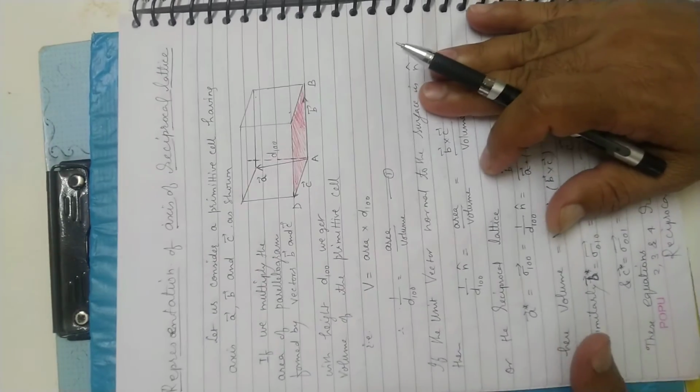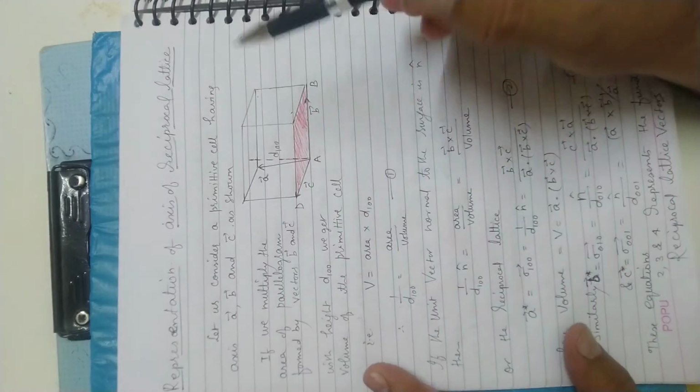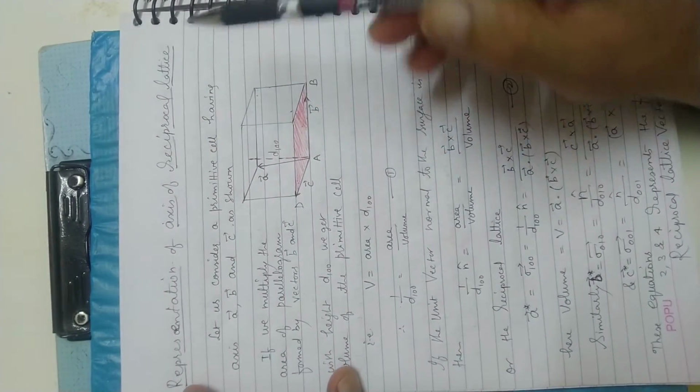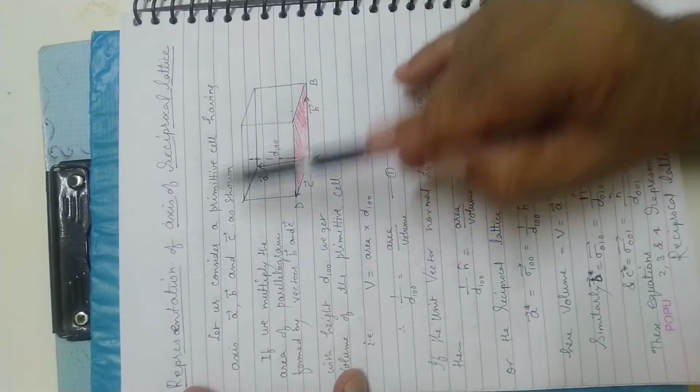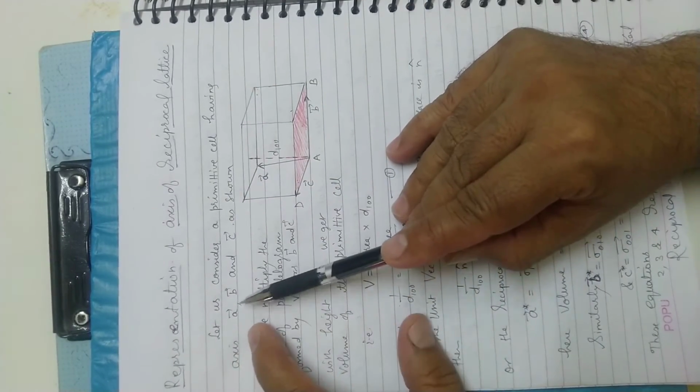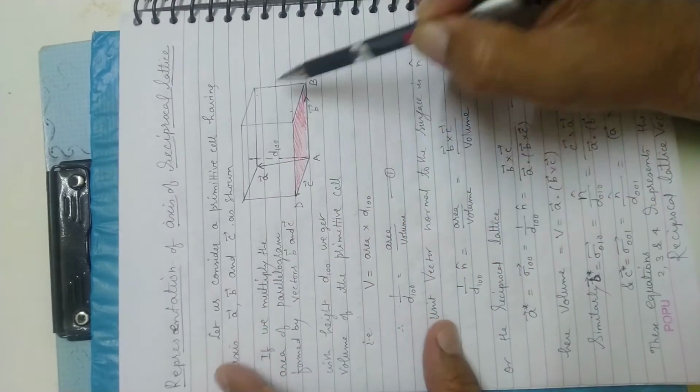Let us calculate the reciprocal lattice vectors. In real space, we consider a primitive cell having the three axes A, B and C as shown.